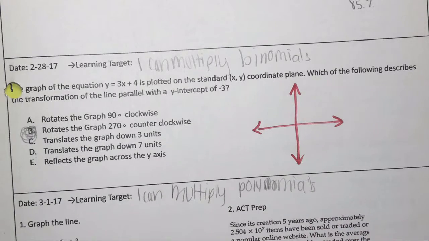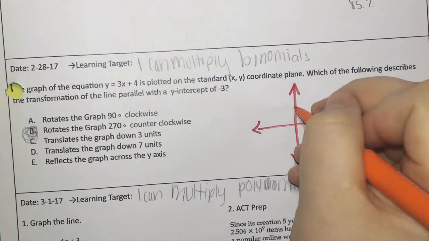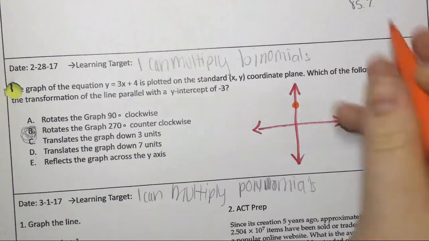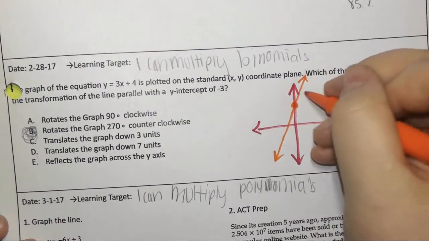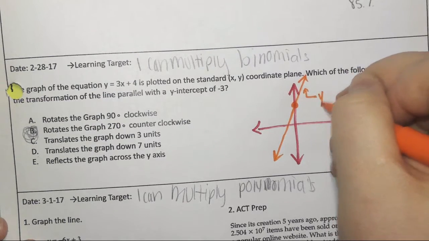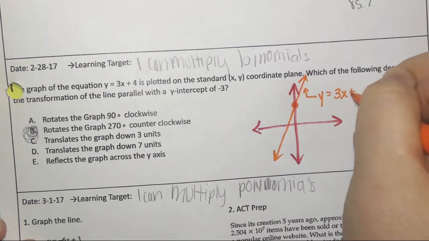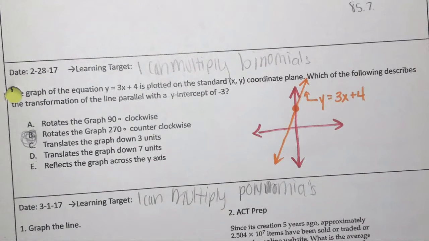It says that we have the line y equals 3x plus 4. So I know it goes through, we'll say about here. We'll say it's that steep. Again, I am not being picky with it. I'm trying to figure this out quickly, so I'm not spending all day graphing that line.